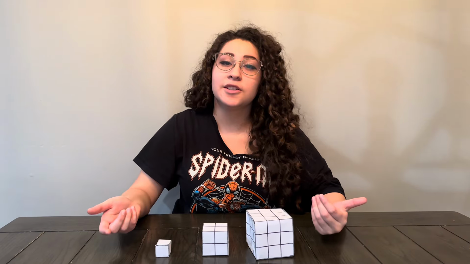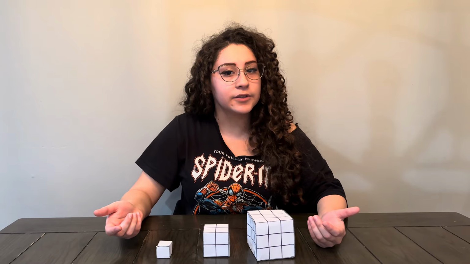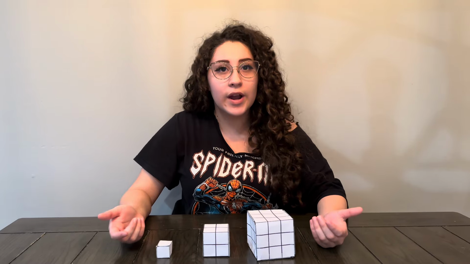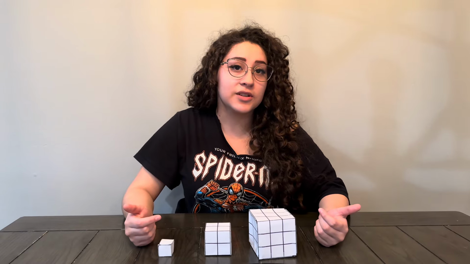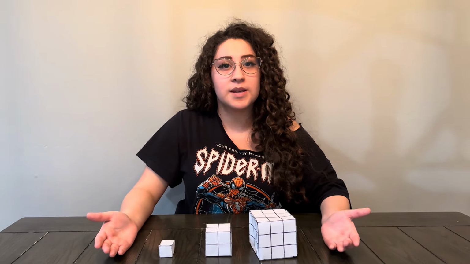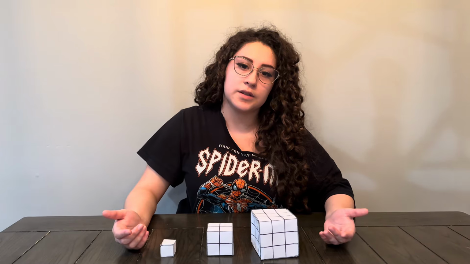The pattern? By increasing the dimensions of a cube by a given factor, the surface area will increase by the square of that factor, while the volume increases by the cube of that factor. This is the square cube law. This means as a cube gets bigger, its volume will increase faster than the surface area.